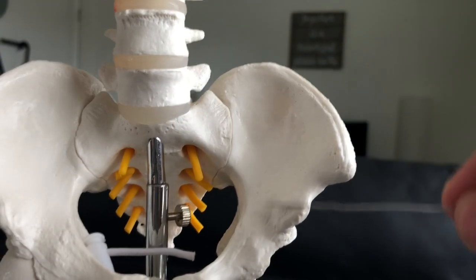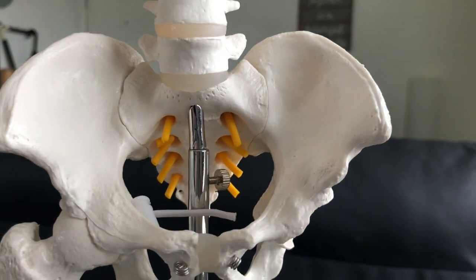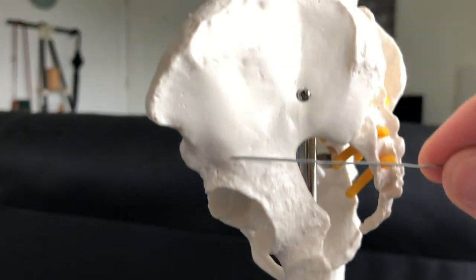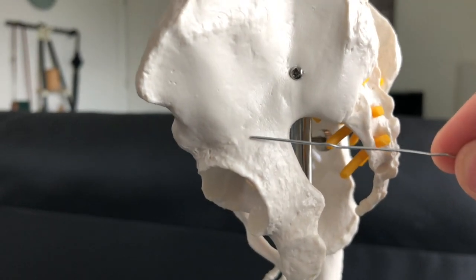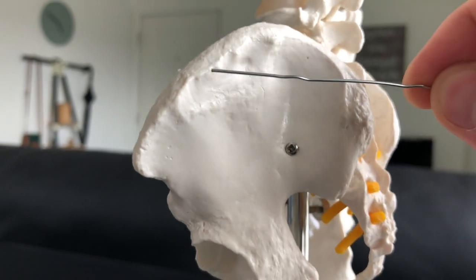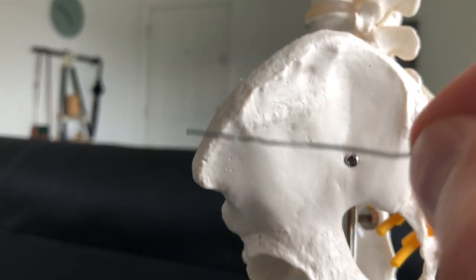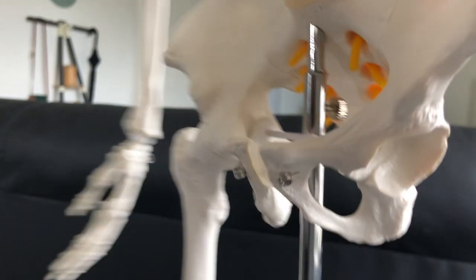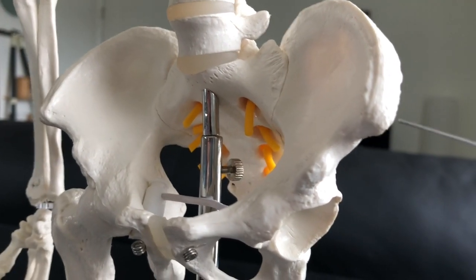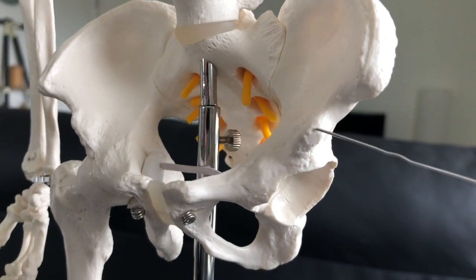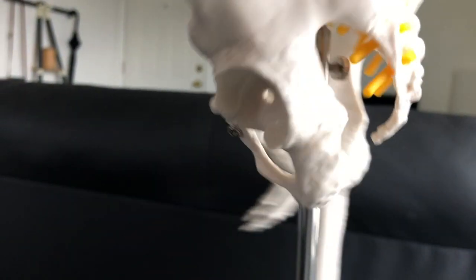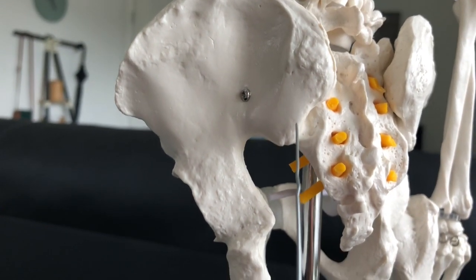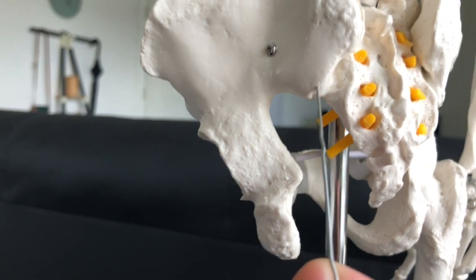So we have the ilium, which is superior, and on that we have the body of the ilium, which is this thicker portion right here. Superior to that is the wing of the ilium. Along the surface, we have the iliac crest. Then the anterior superior iliac spine, the anterior inferior iliac spine, and then posteriorly to that, the posterior superior iliac spine and the posterior inferior iliac spine.